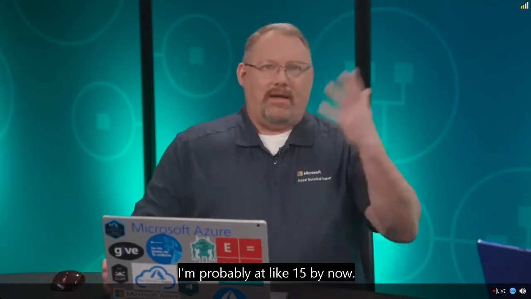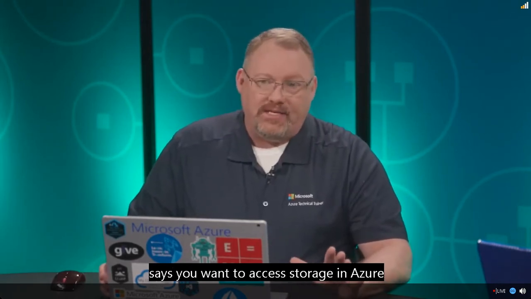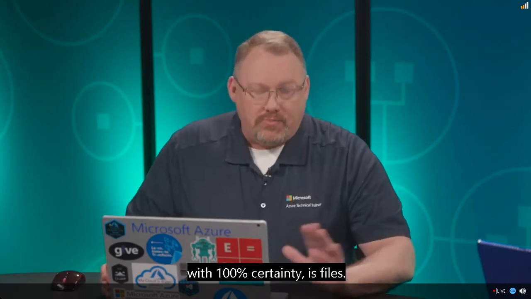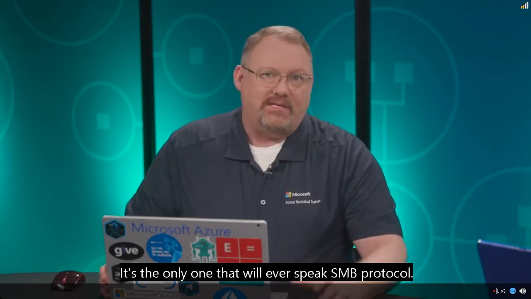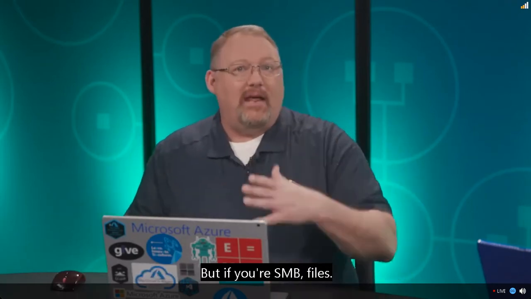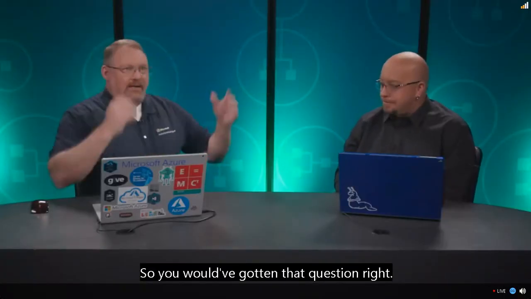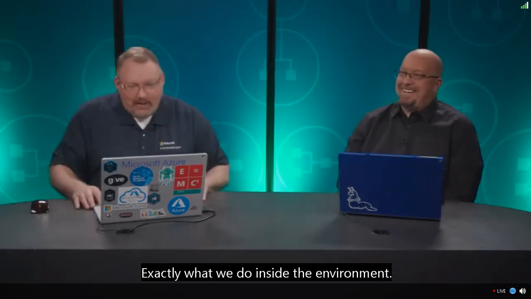Now, exam tip 101, I don't even know what tip, I'm probably like 15 by now. Folks, if you see a question on your exam that says you want to access storage in Azure using the SMB protocol, the answer with 100% certainty is files. It's the only one that will ever speak SMB protocol. Everybody else can be accessed via APIs, but if you're SMB, files. SMB, files. Garrett, SMB? Files. Very good. So you would have gotten that question right. Exactly what we do inside the environment.